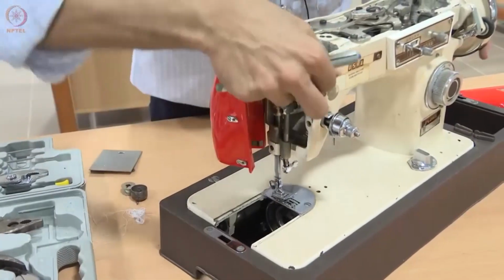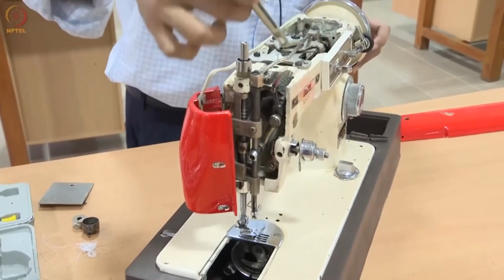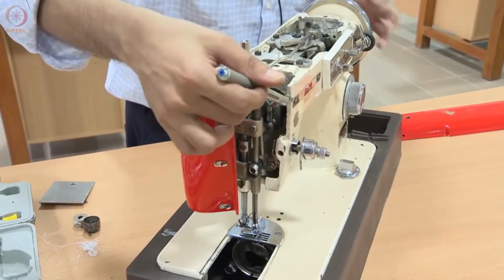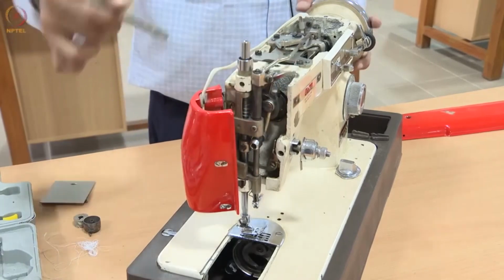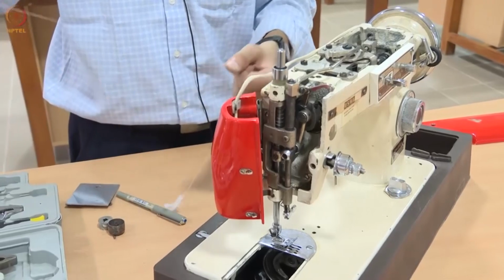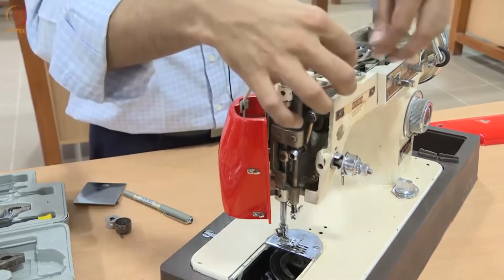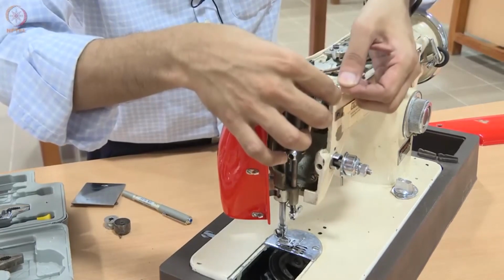Let us now focus our attention on this lever that's going through a complicated motion. So why is this needed? As I said, in case of a lock stitch, you have two threads. One thread is fed through this mechanism.